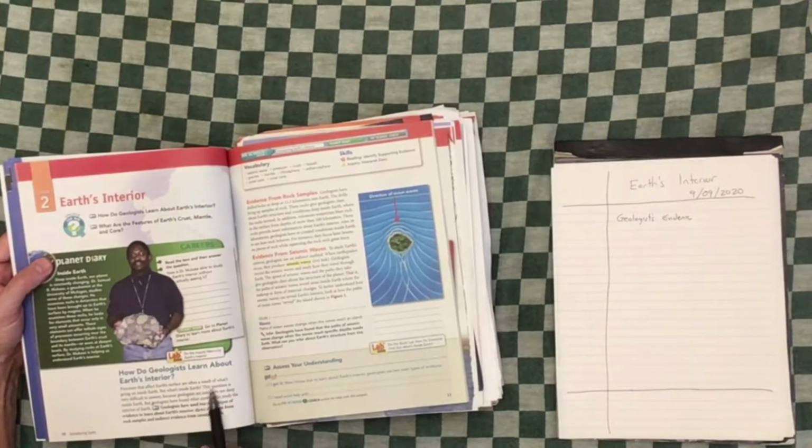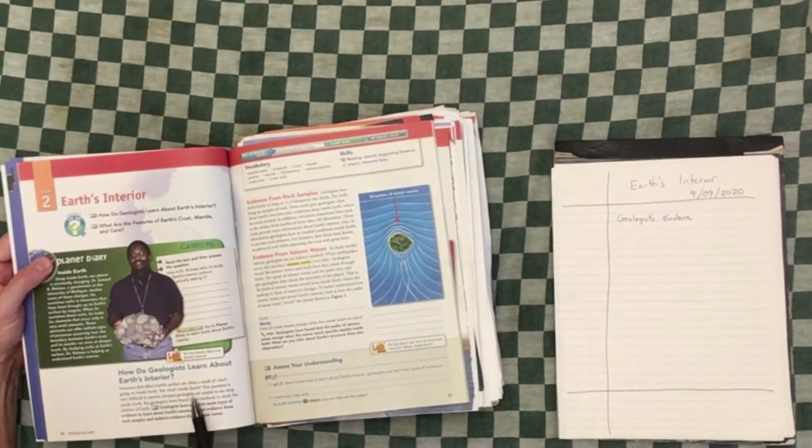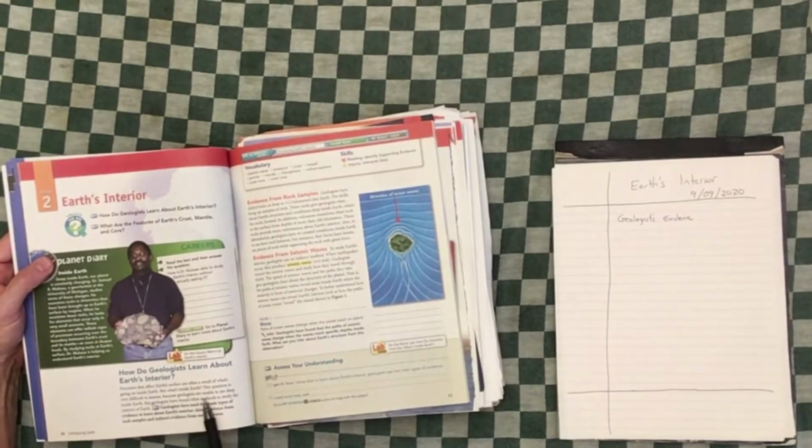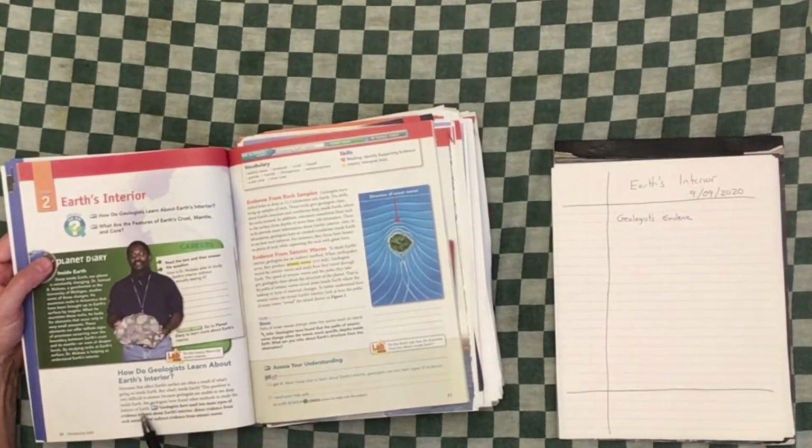Processes that affect Earth's surface are often results of what's going on inside the Earth. But what's inside the Earth? This question is very difficult to answer because geologists are unable to see deep in the Earth. But geologists have found other methods to study the interior of the Earth.